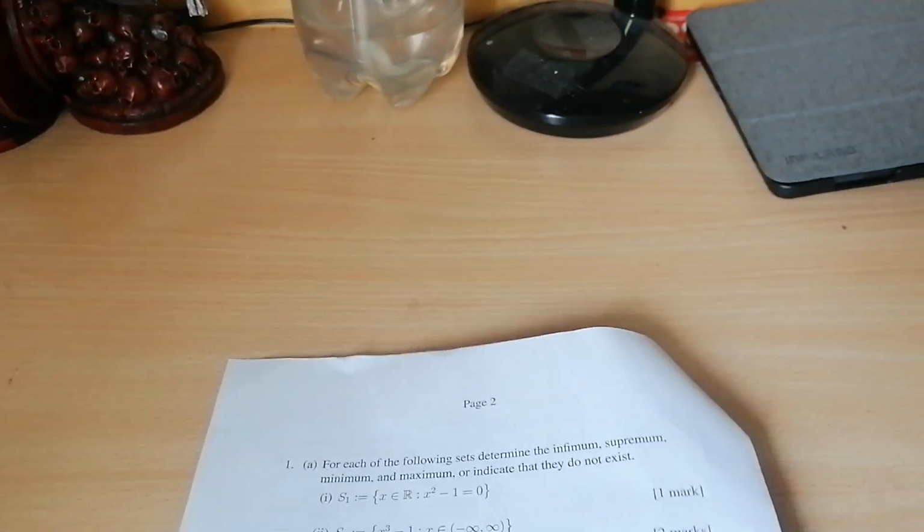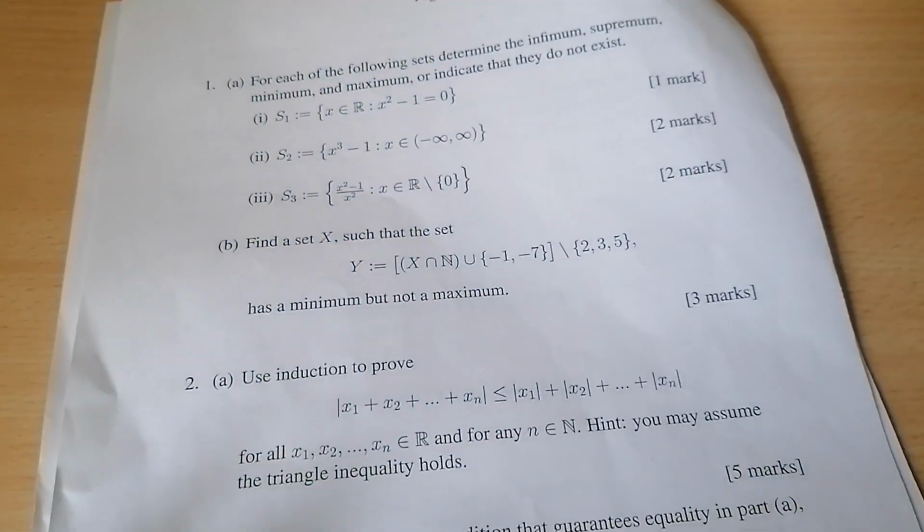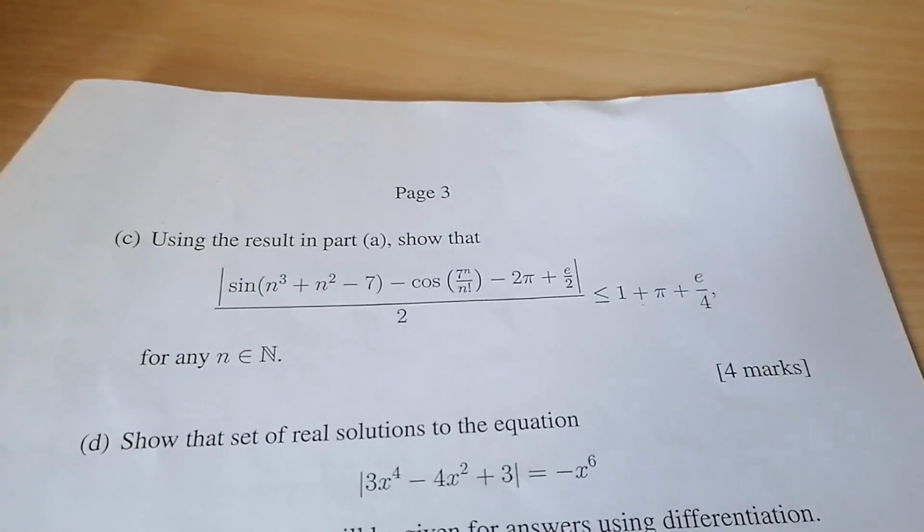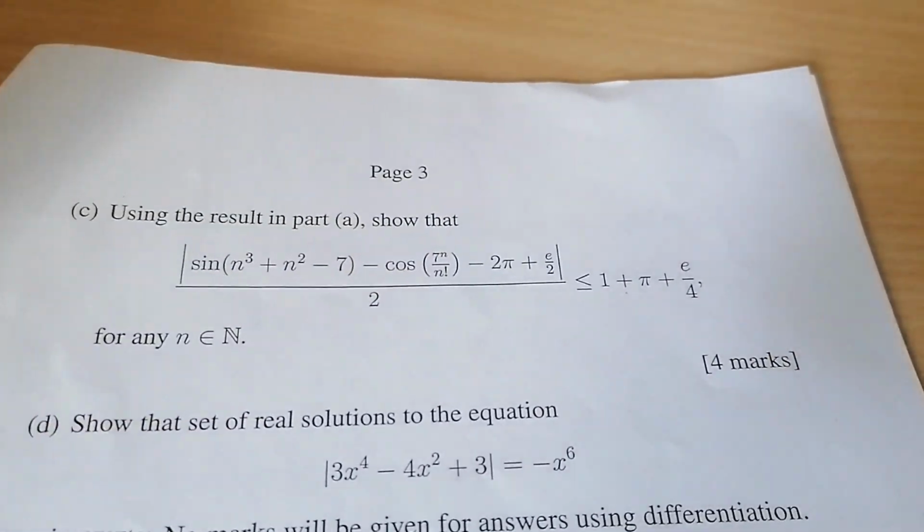All right. So yeah, page 1 not too bad, honestly. That would be worse. Page 2. So use what you just proved to show this.